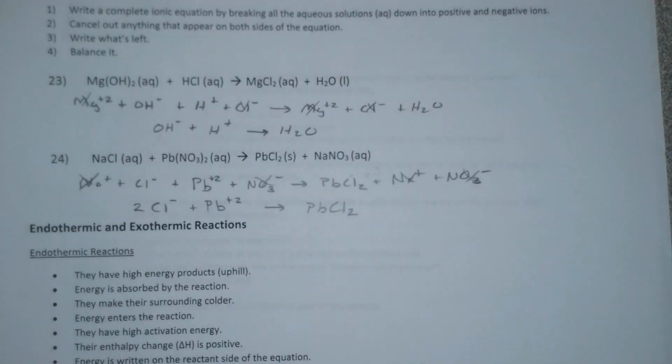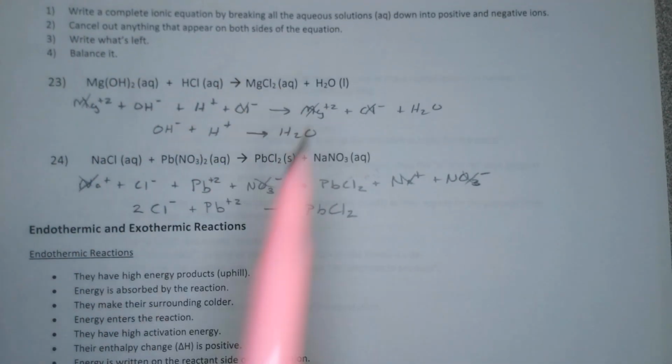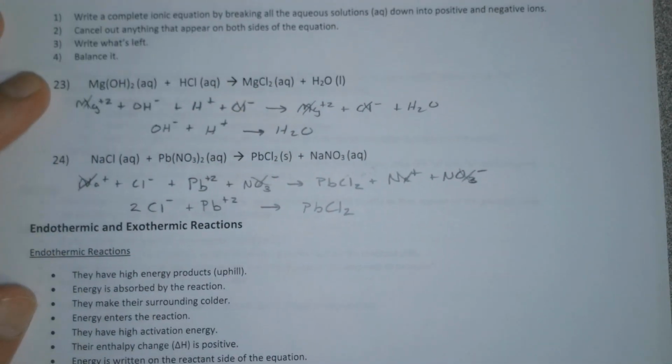Net ionic equations. When we do a net ionic equation, we start off with a complete ionic equation first. So what we're going to do is take all of our AQs and just our AQs and break them down into positive and negative ions.